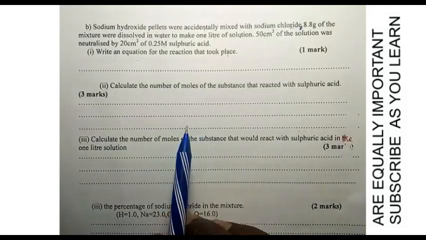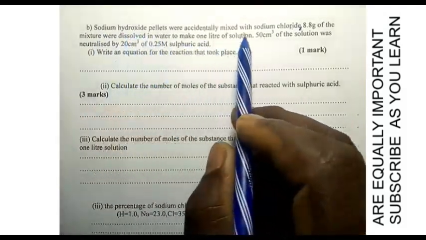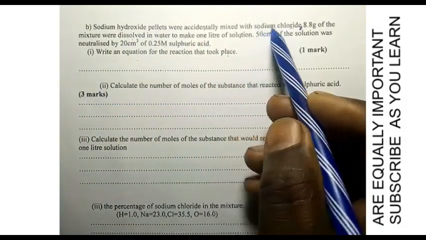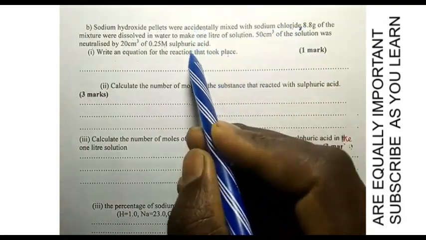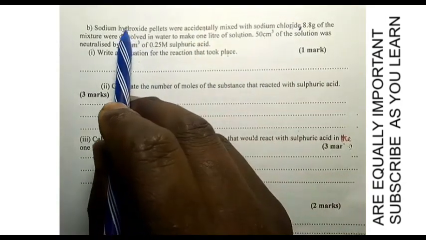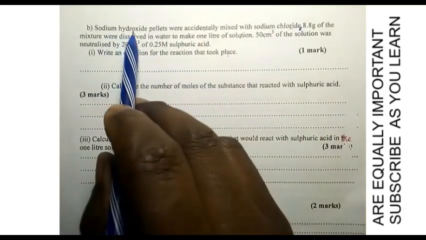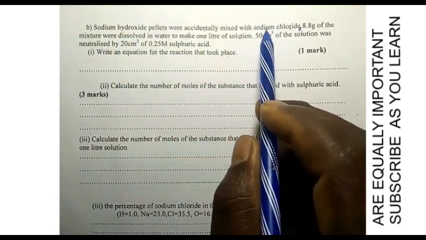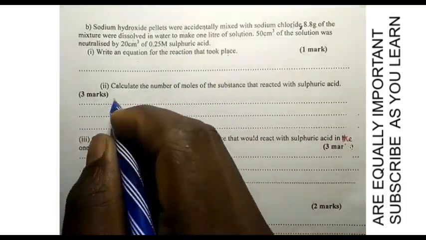So it is important for you to understand that if the mixture of sodium hydroxide and sodium chloride formed a solution and the solution is reacting with an acid, the acid will only react with the base, sodium hydroxide. So the reaction is between sodium hydroxide and not the impurity. This one is just an impurity, sodium chloride. No reaction will occur with sulfuric acid. So let us write the equation.